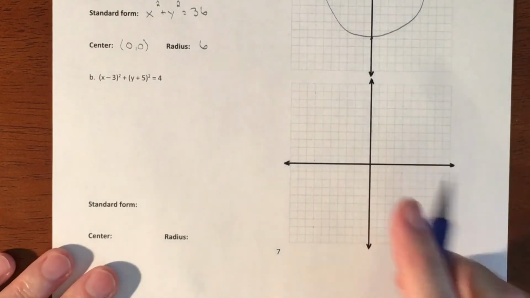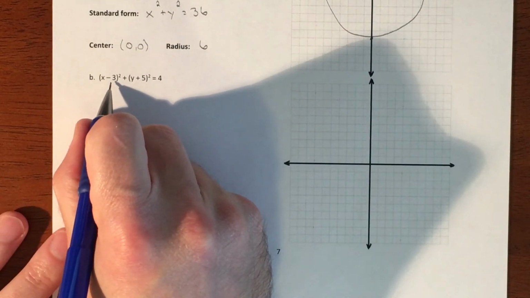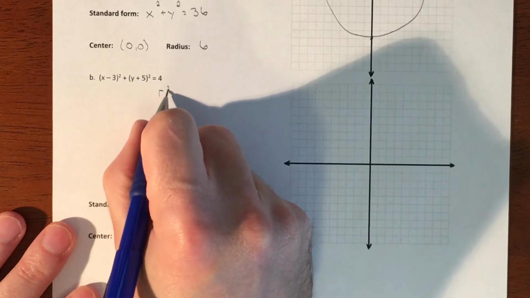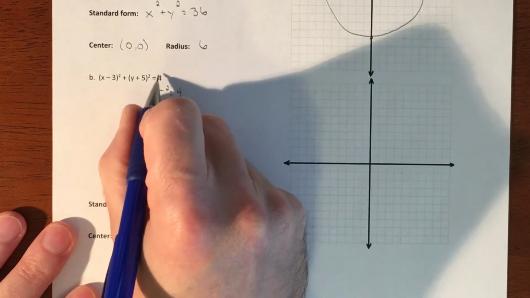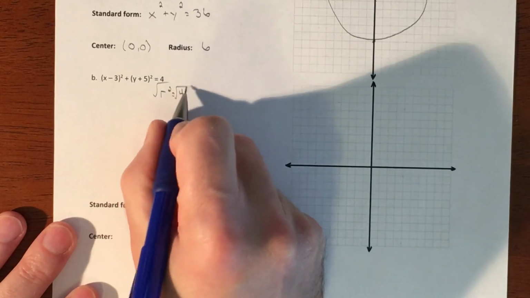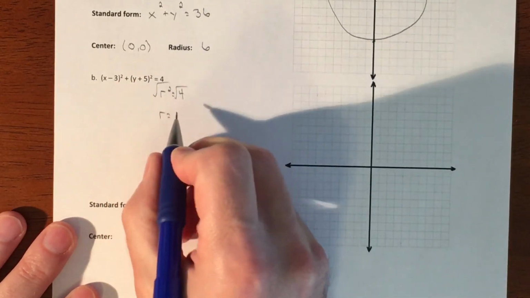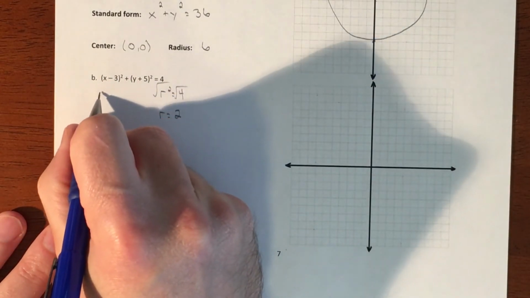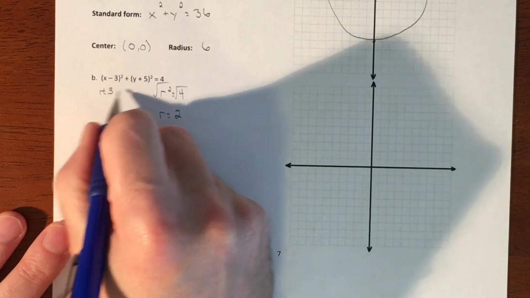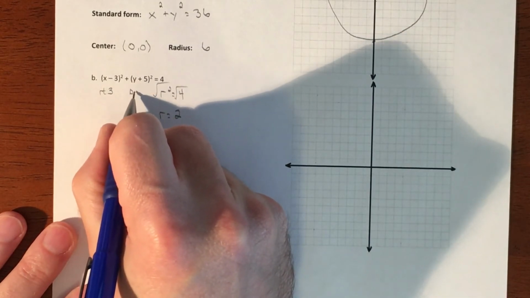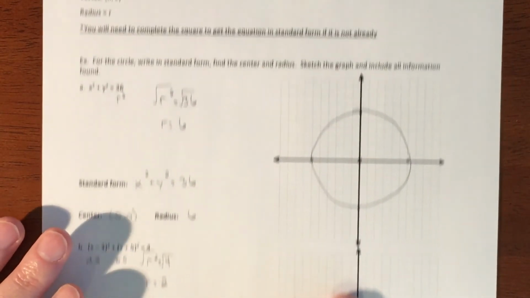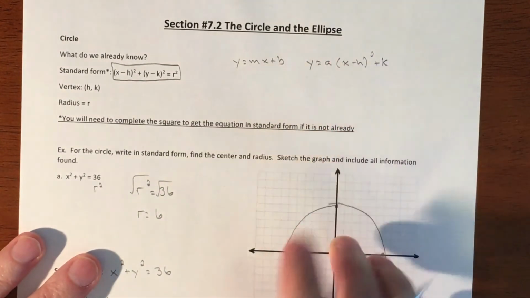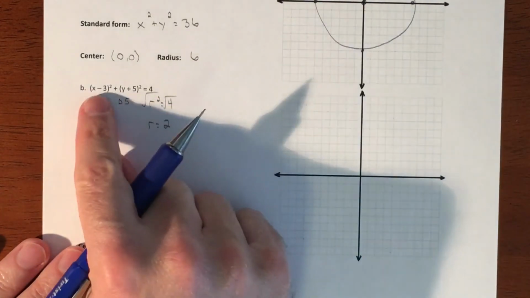If we look at the second example, this one does have a left and right shift, an up and down shift, and then our radius. Our radius squared is 4, because remember that's an r squared value, and so we square root. So the radius is 2. And then we are right 3 and down 5. Just like in your quadratic, this is left and right, and when it's in parentheses, it's going to be in the opposite direction. So that has a similar feel for both of these.